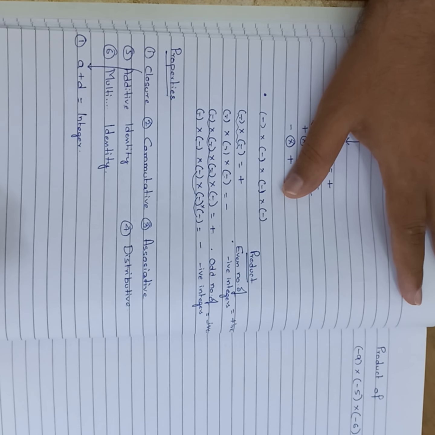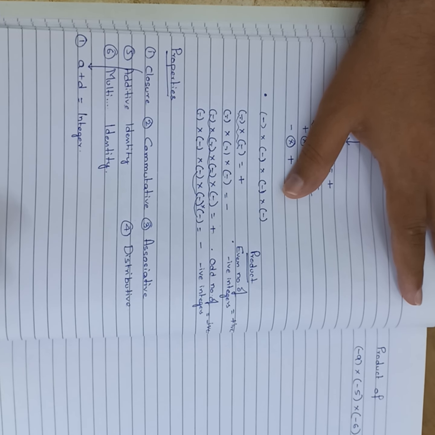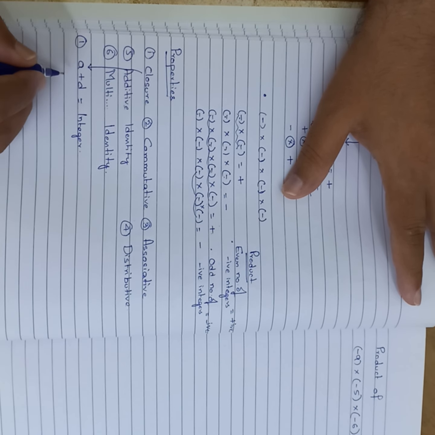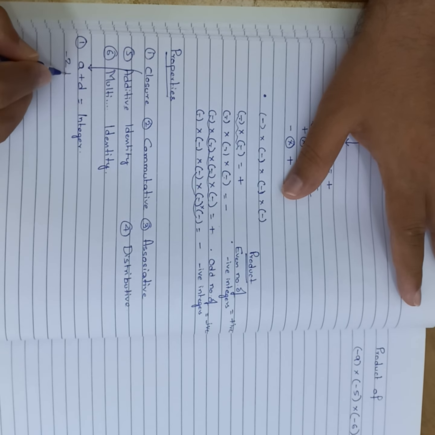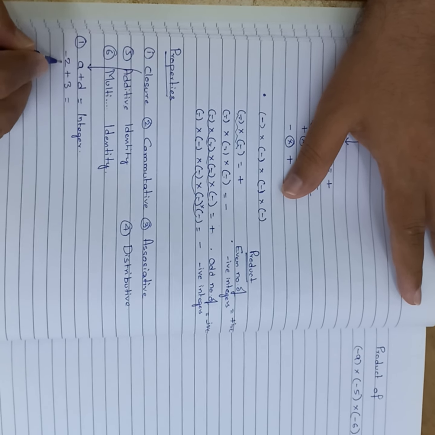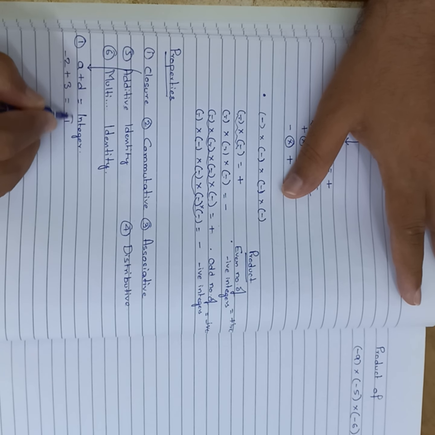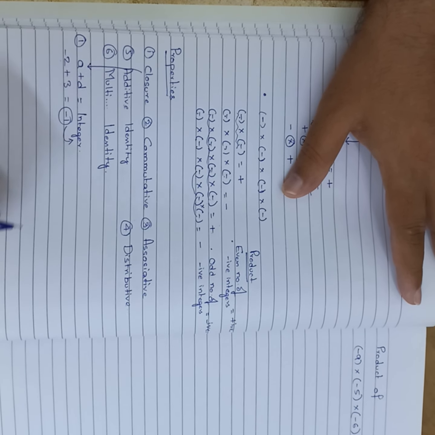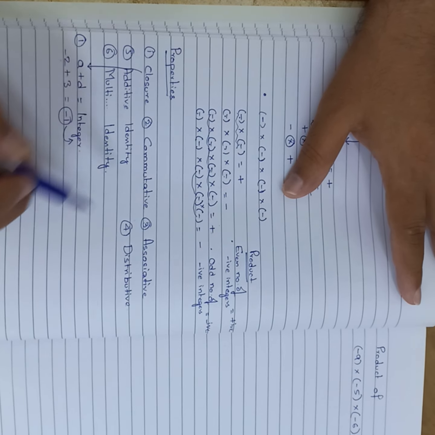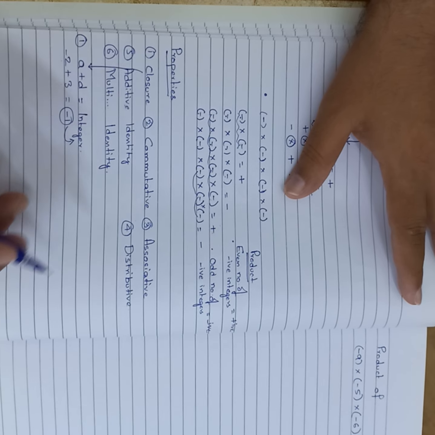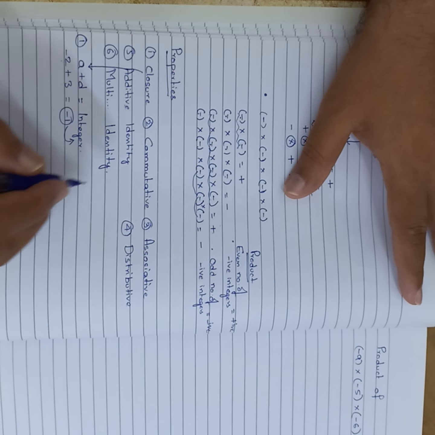For example, -2 plus 3: -2 is a negative integer, 3 is a positive integer. What is the answer? -1, and -1 is an integer. Therefore you say integers are closed under addition. In the same way, subtraction.